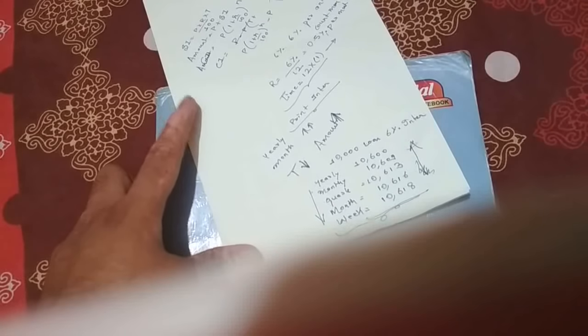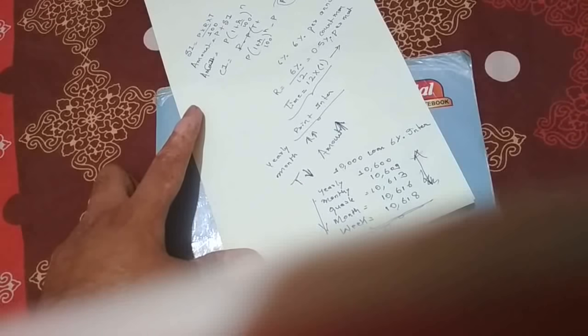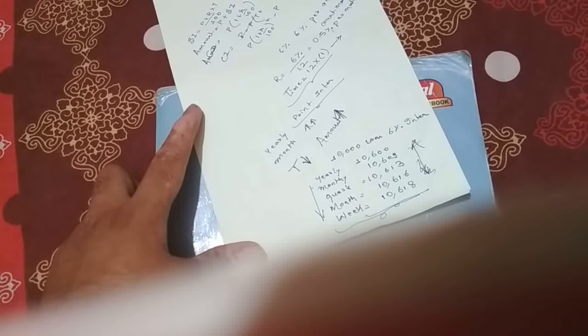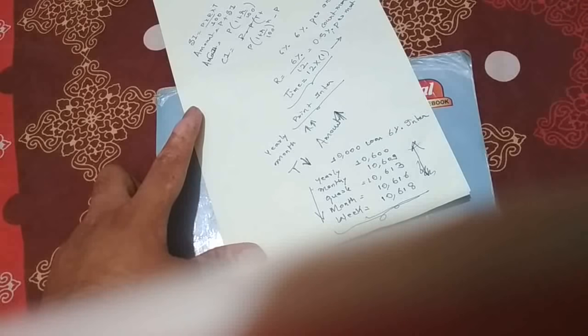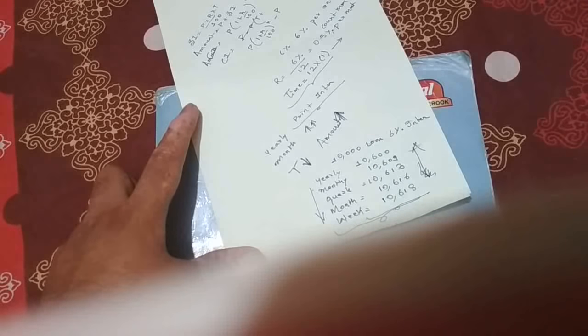The next concept is fixed versus floating rate. For the fixed rate, if it's 6% this year, then next year also they will charge 6%. And what about the floating rate? The floating rate depends on the market. The market runs on the basis of the interest rate. If they require lots of money, they will increase the interest rate.